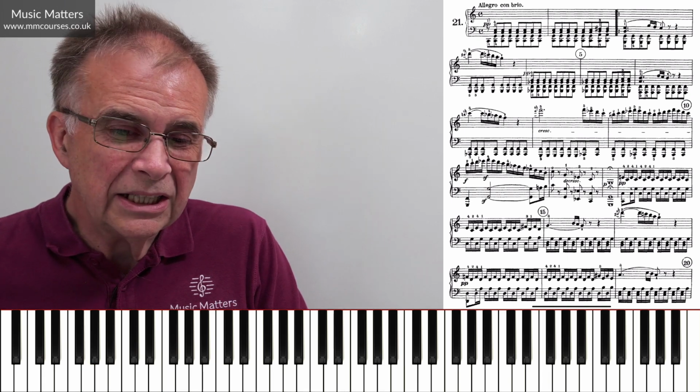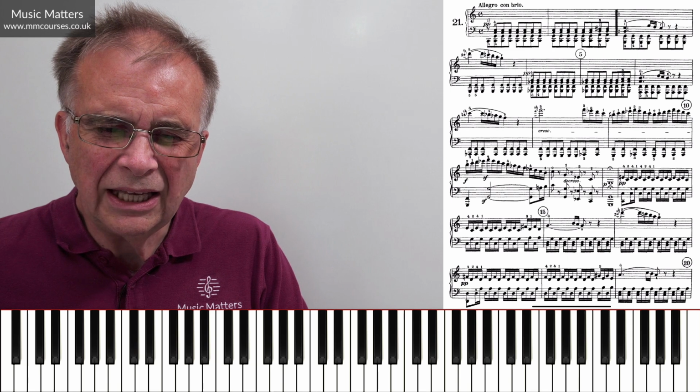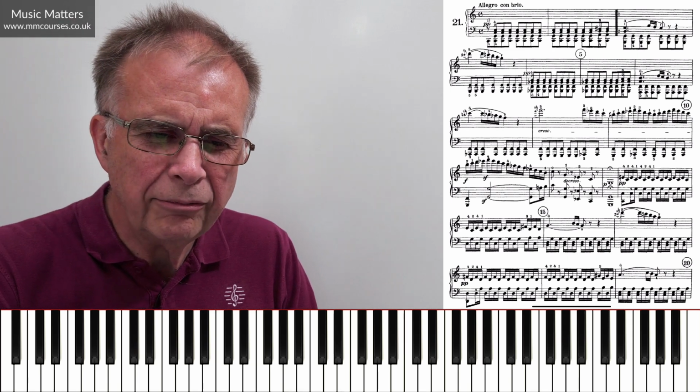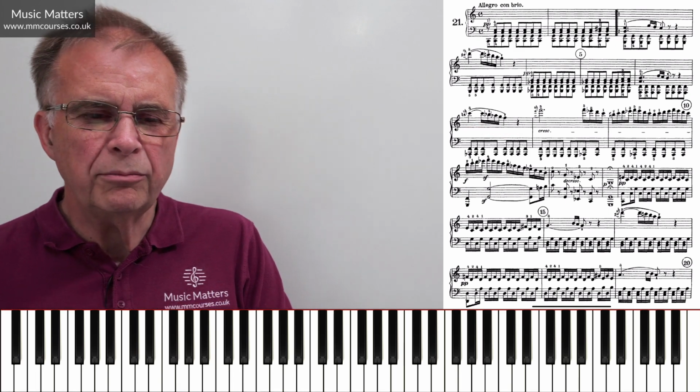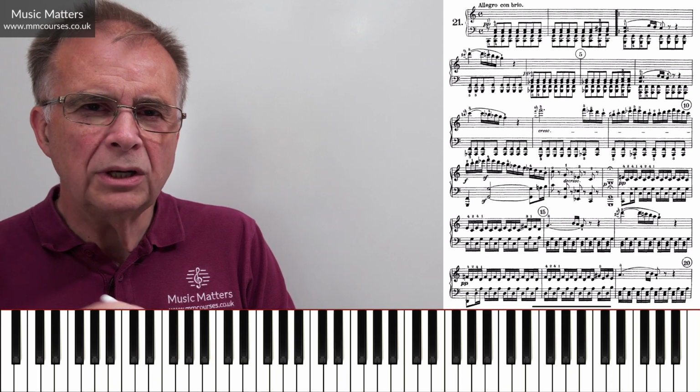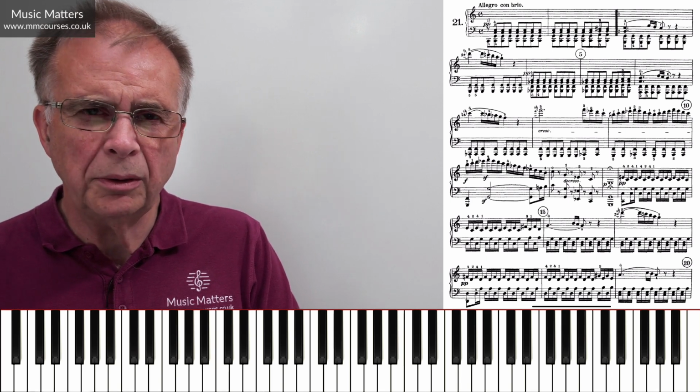Well, this is basically a dominant 7th in the key of C. Now then, how does that relate to this F minor? Well, a chord of F minor is a borrowed 4 in relation to the key of C. Now, what do I mean by that?